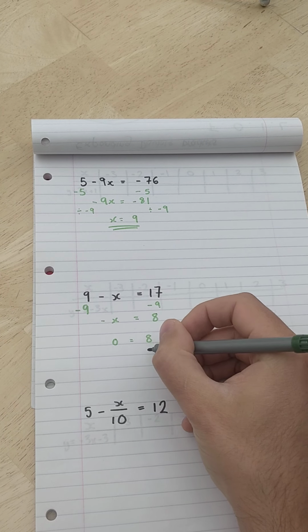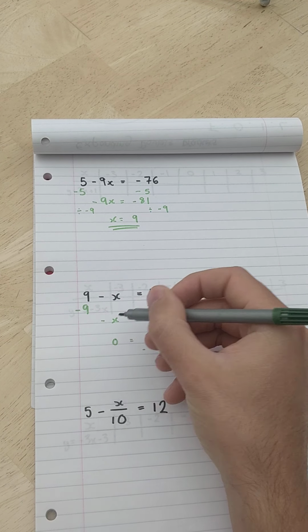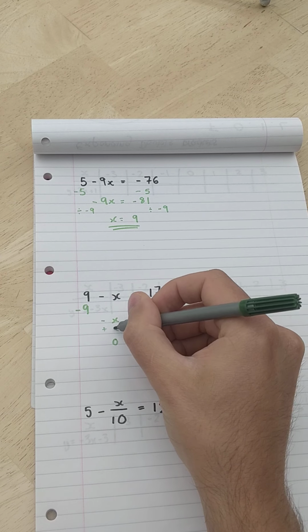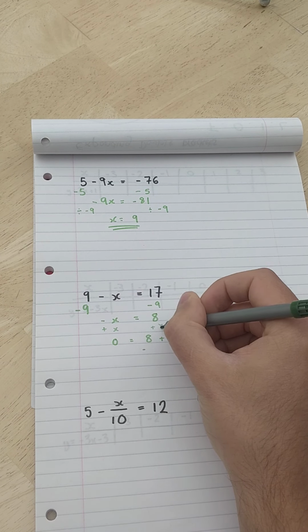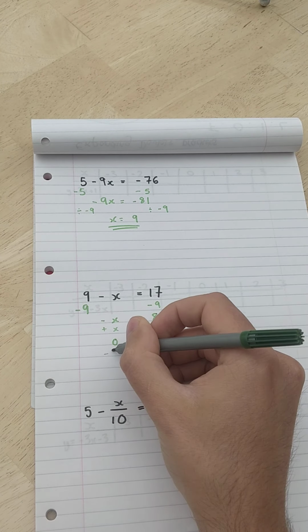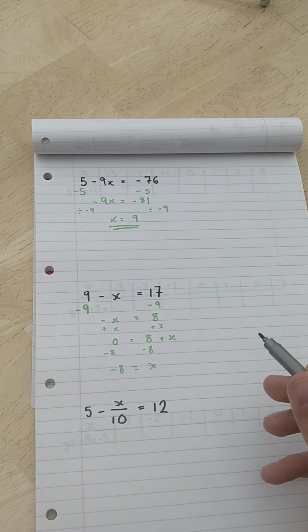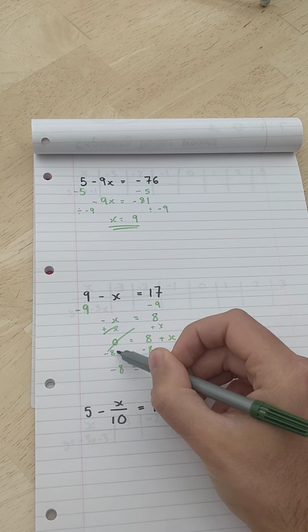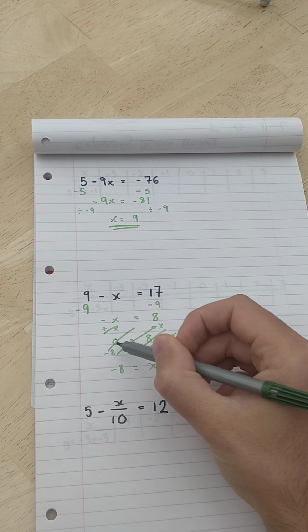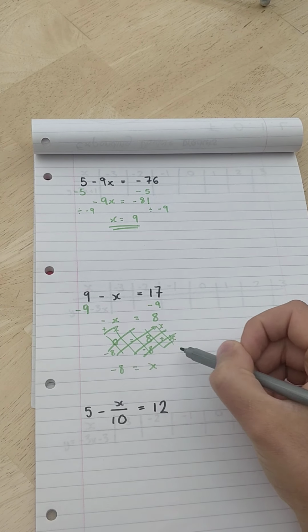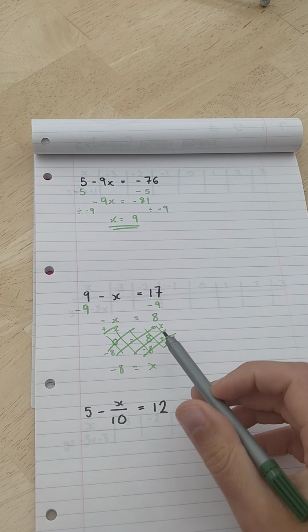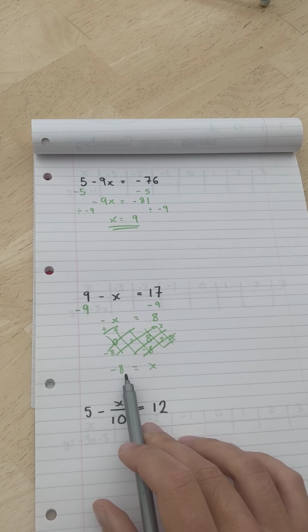I can then take away 8 from both sides, and I'm left with negative 8 is equal to x. So if I just cross out what I've got here, that is what I've done. I've taken away x and then taken away 8. Notice how they've shifted around.